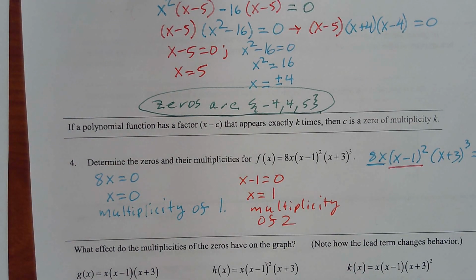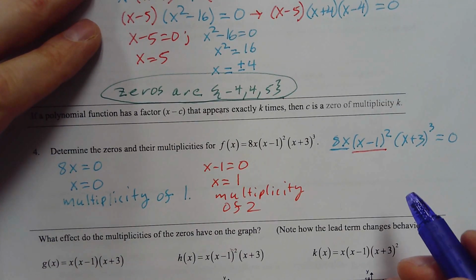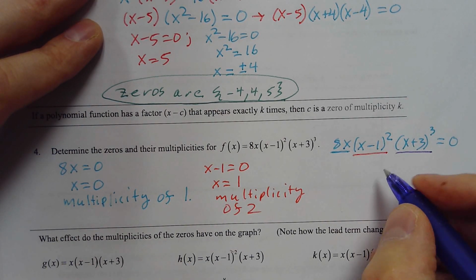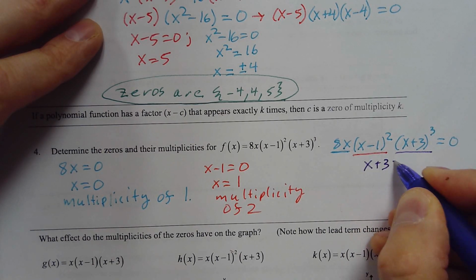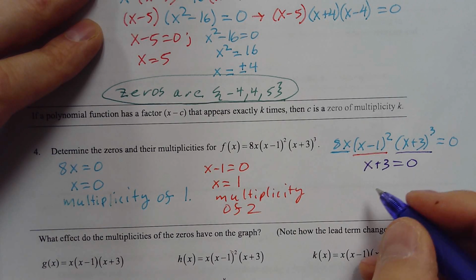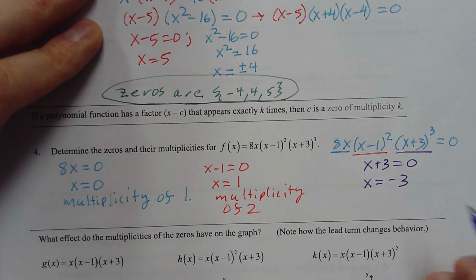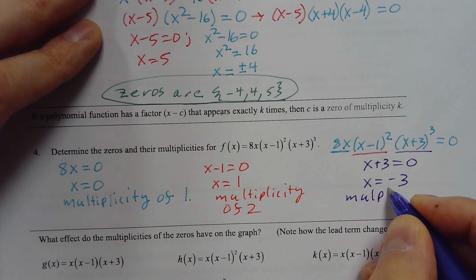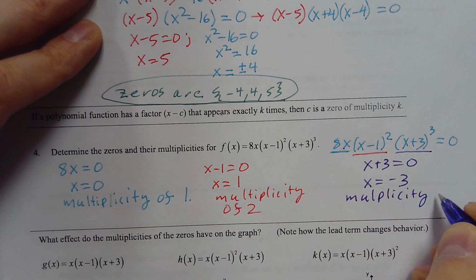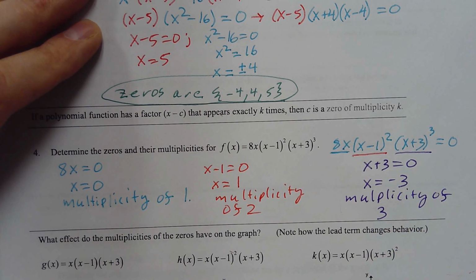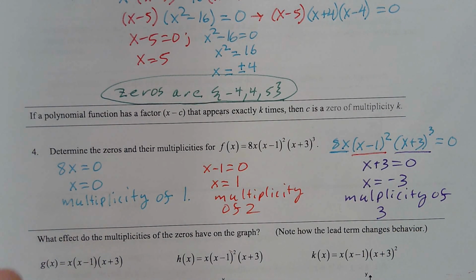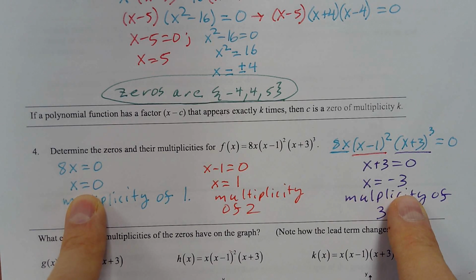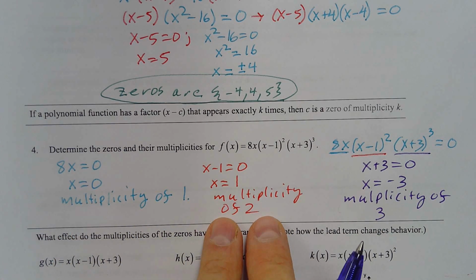And then we're going to look at this other one, x plus 3. We're going to set that equal to 0. Subtract 3 from both sides. That gives us x equals -3. And that's going to have a multiplicity of 3. So we would expect that if we were to graph this, at this zero and at this zero the graph's going to cross, but at this one it's going to touch.